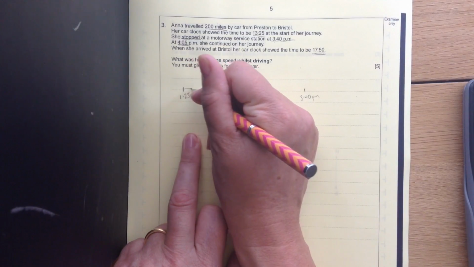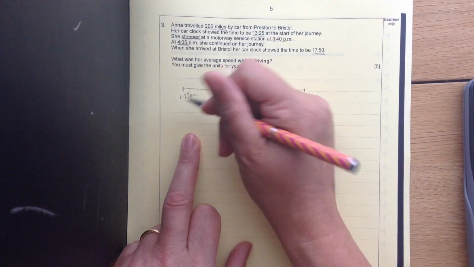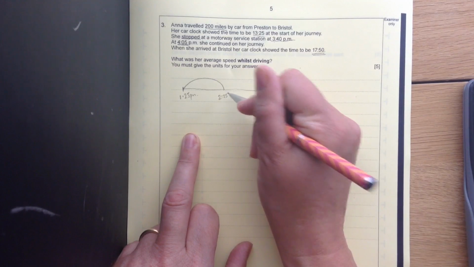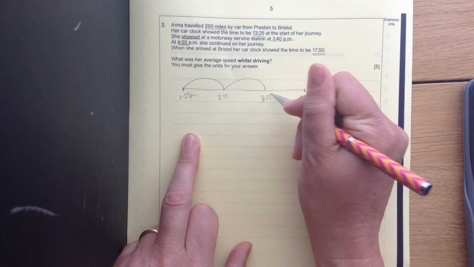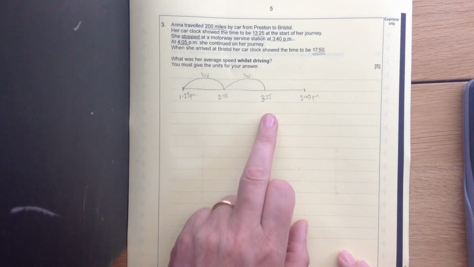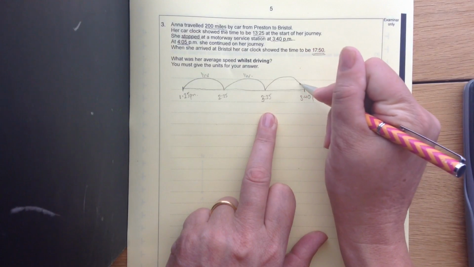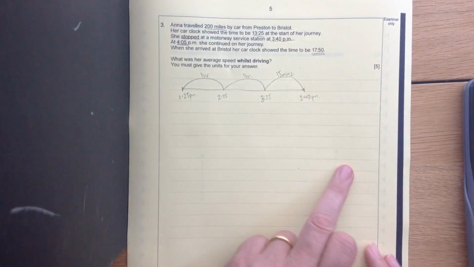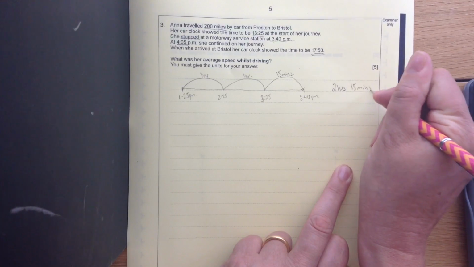Okay, so let's work out how long she was in the car there then. Right, so if we go 1:25, an hour later would be 2:25, wouldn't it? An hour after that would be 3:25. That's 1 hour and 1 hour. And then going from there to 3:40 is 15 minutes. So that part of the journey took her 2 hours and 15 minutes.